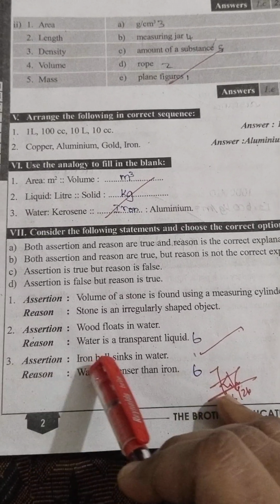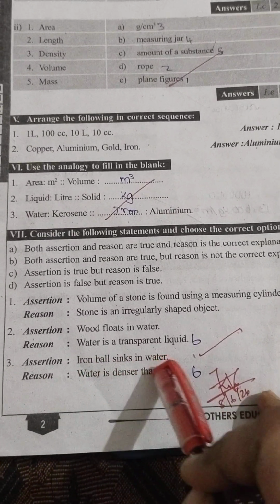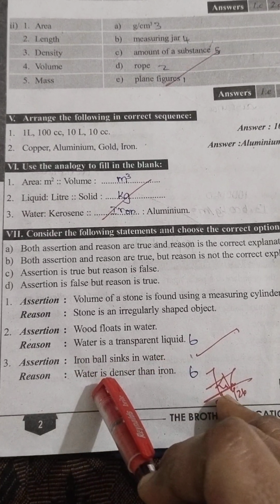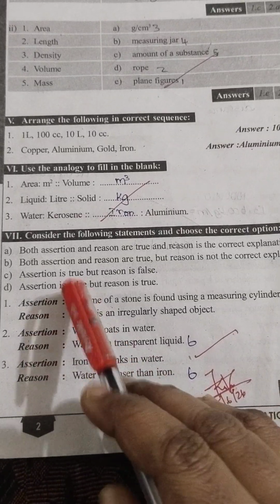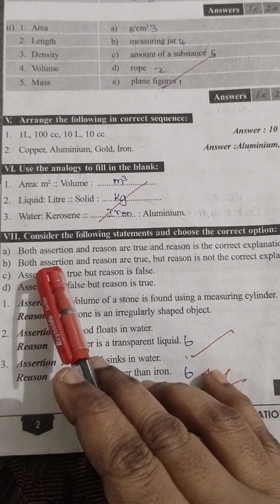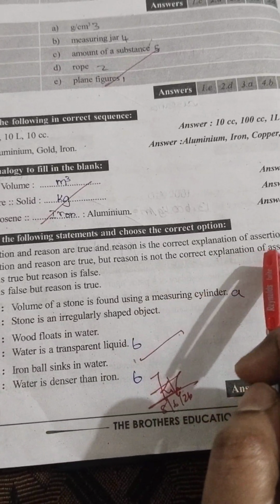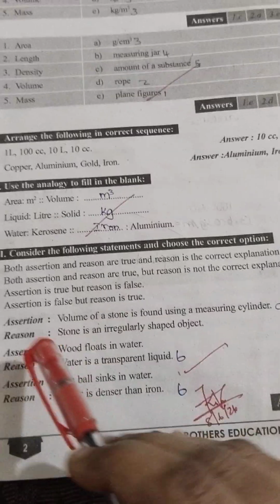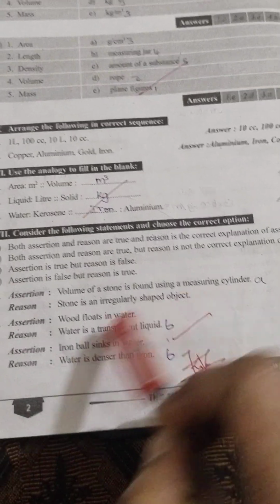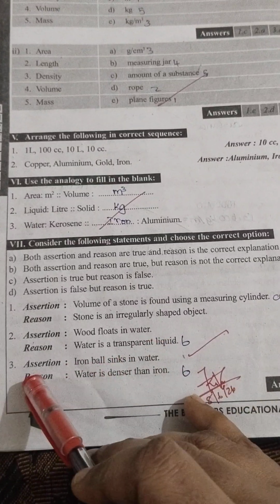Third one, assertion: iron ball sinks in water. Reason வந்துட்டு water is denser than iron. அதே answer again B தான். Both assertion and reason are true, but reason is not the correct explanation of assertion. First one க்கு A answer, second one க்கு B answer, third one க்கு B.